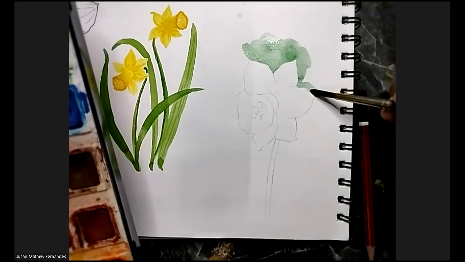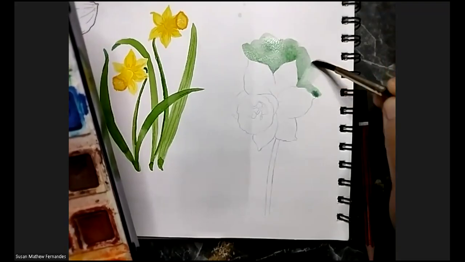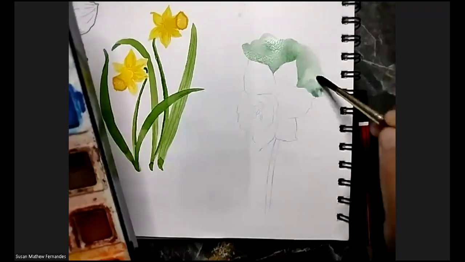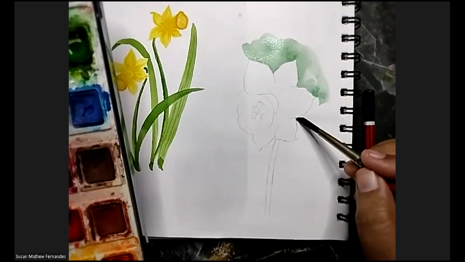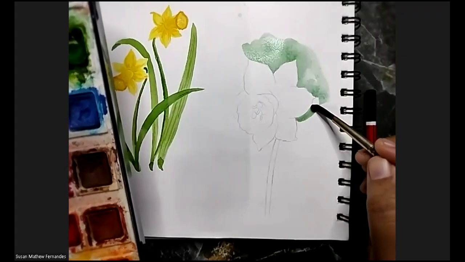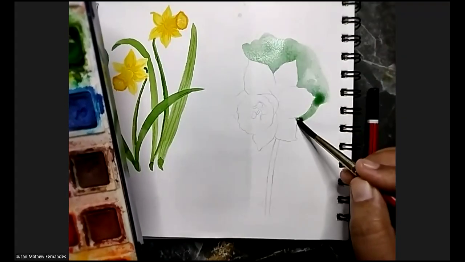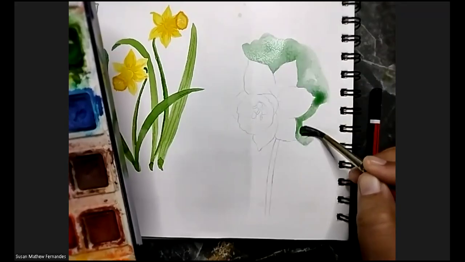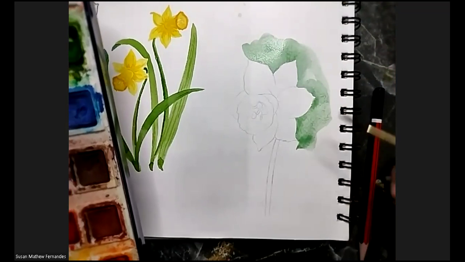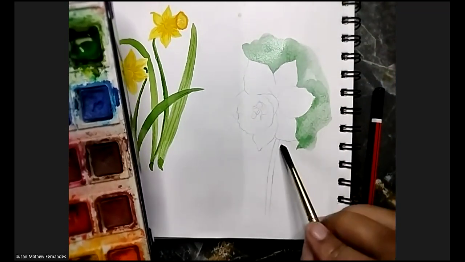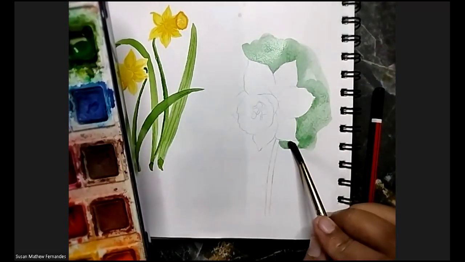See, I'm trying to get the shape first. Get the shape first, then just press down and spread the paint around. Get the shape slowly, get the shape on this side as well. And then just spread the paint around.